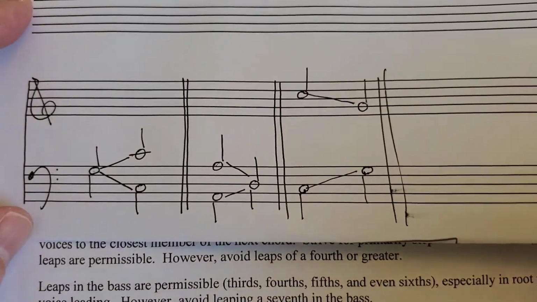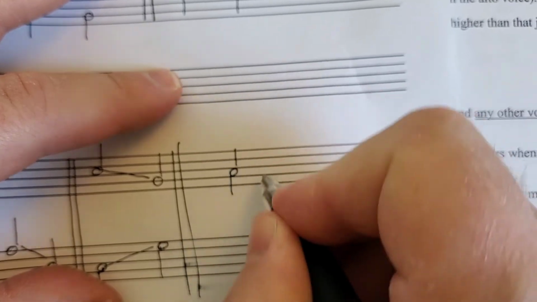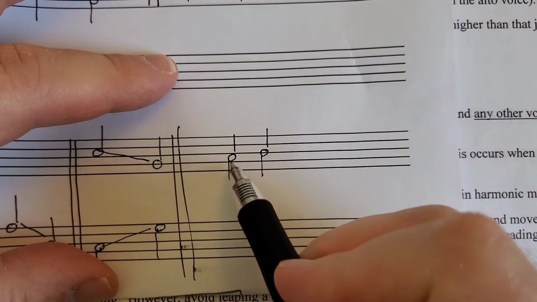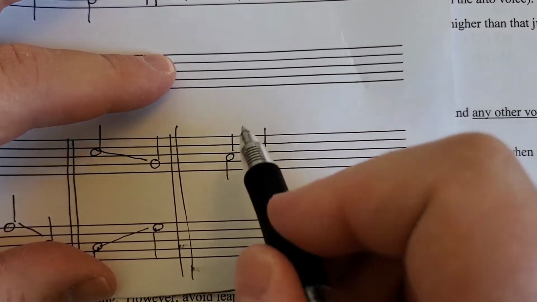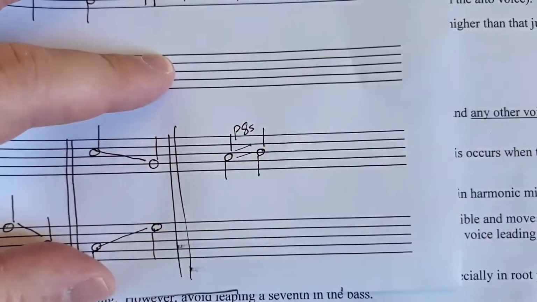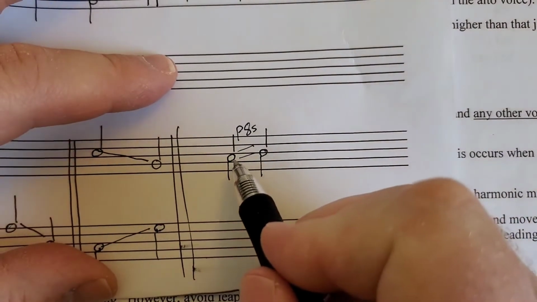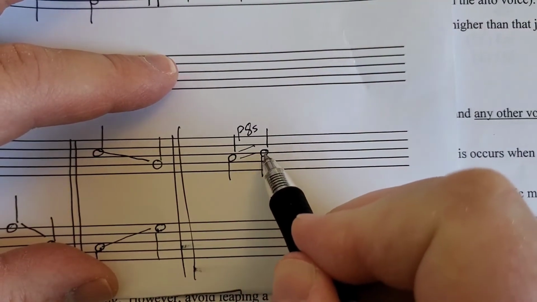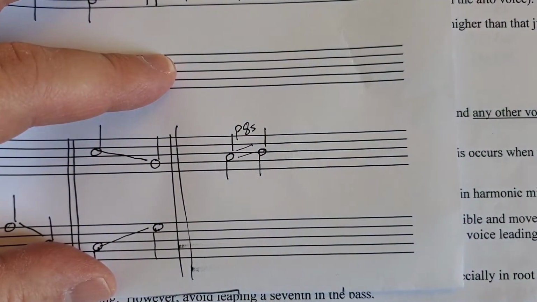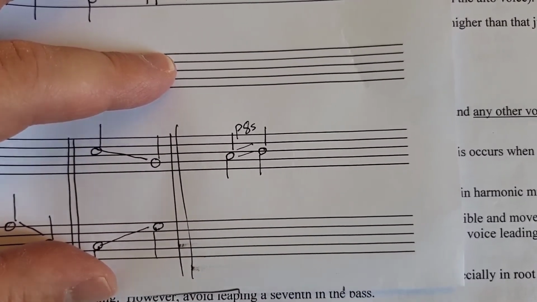By the way, if you have two voices doing something like this, so there the alto and the soprano are on the same pitch and they're both moving up, this is a parallel octave. It's also a voice overlap, because notice how the alto has gone to a higher pitch than the previous soprano. So parallel unisons are really considered to be the same as parallel octaves. So you can't write that either.